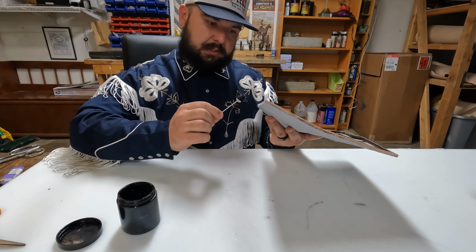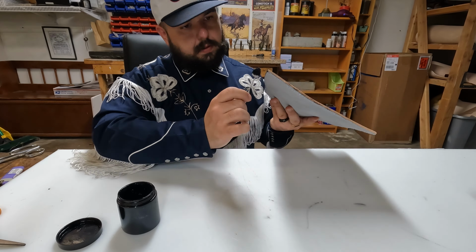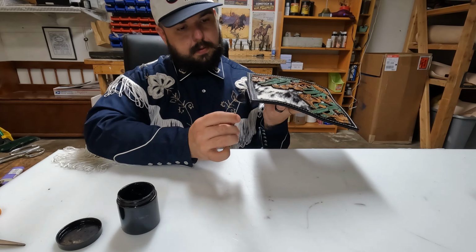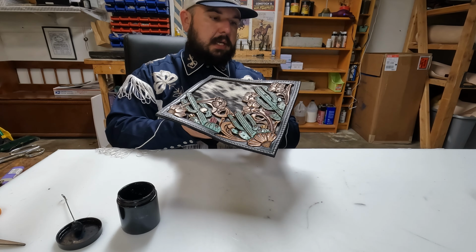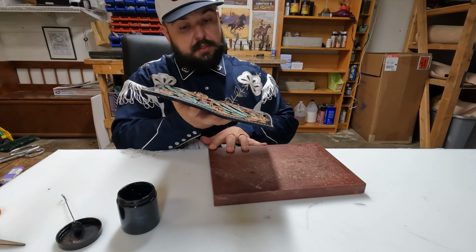And we're gonna dress the edges. We gotta let those edges dry. Then we're gonna slick them down, and pretty much done here.